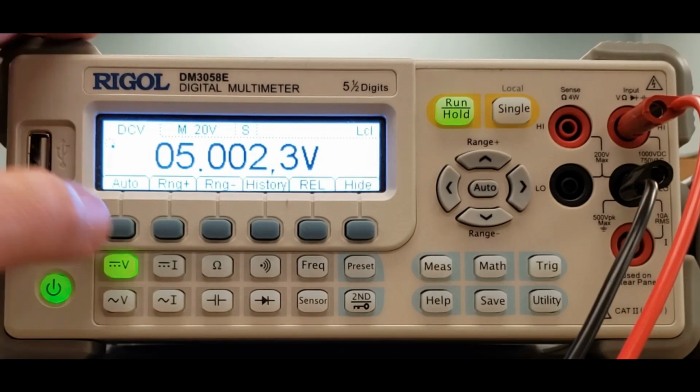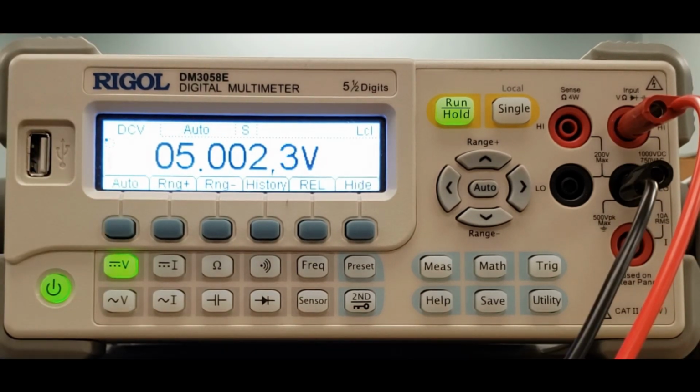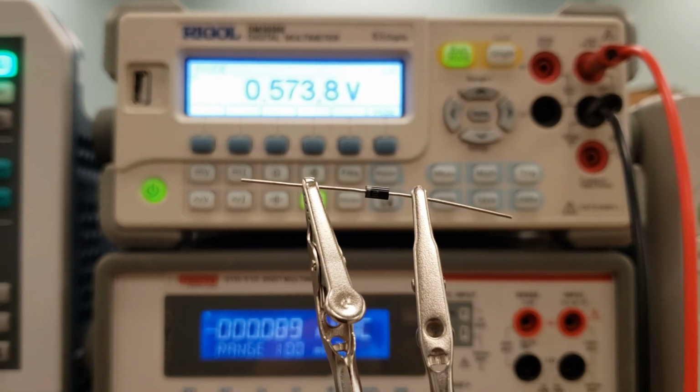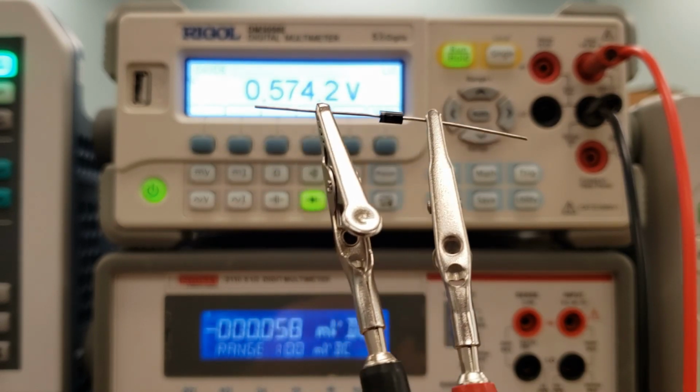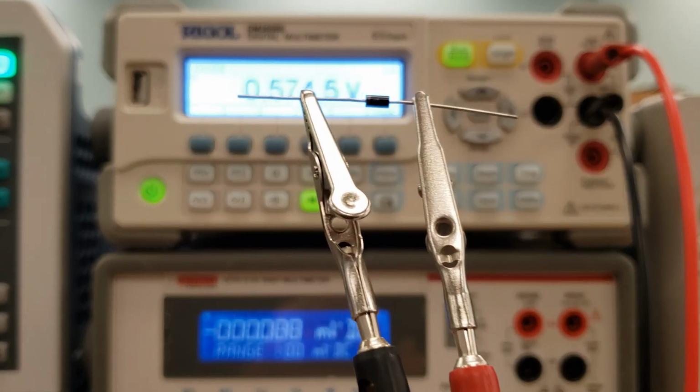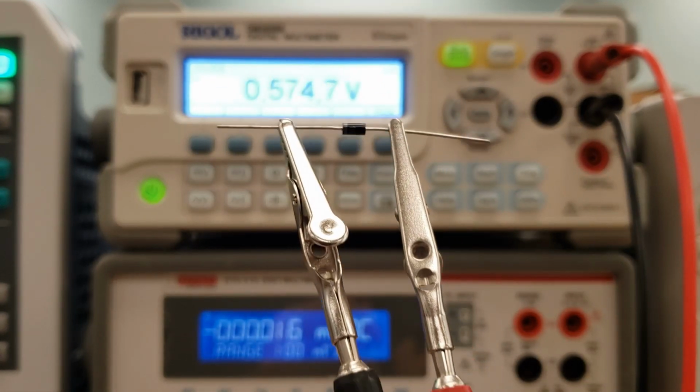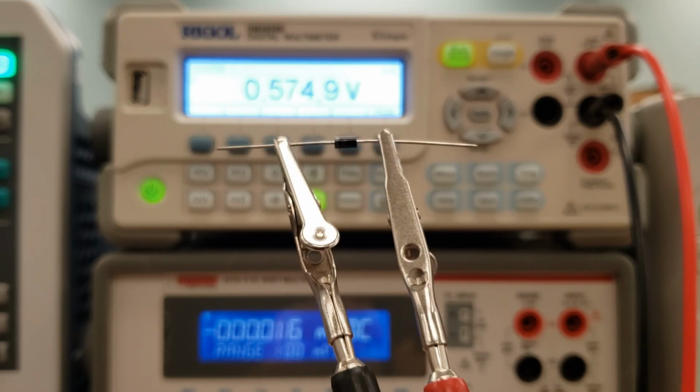To make a voltage measurement, make sure that green button is turned on, and it just measures the volts in DC. Here I'm doing a simple diode check, and I have the black lead connected to the cathode and the red lead connected to the anode, and it's measuring about 0.6 volts when it's forward biased.